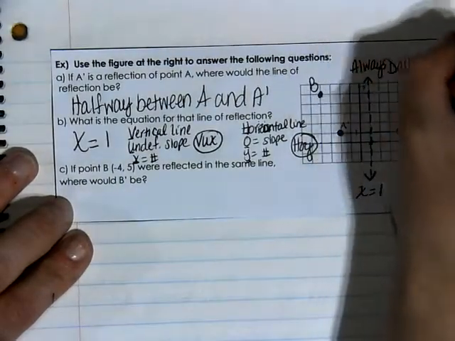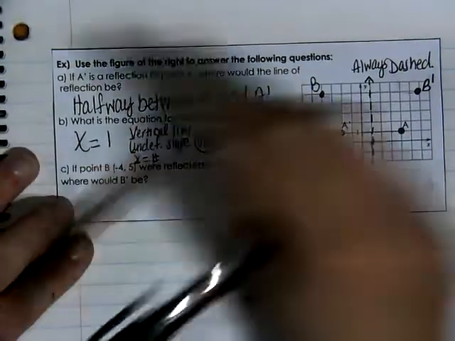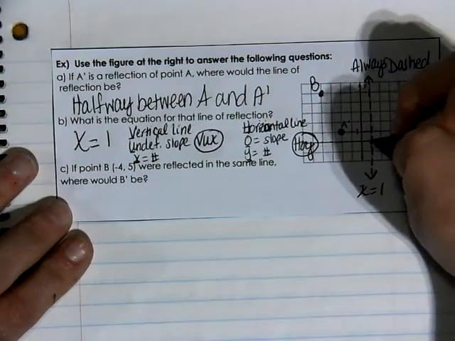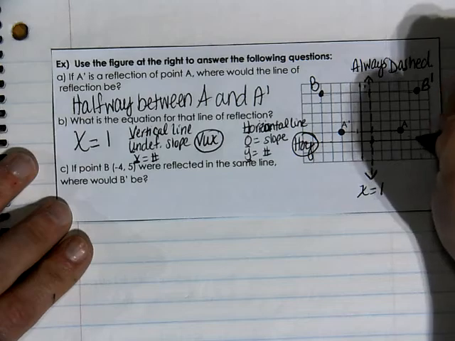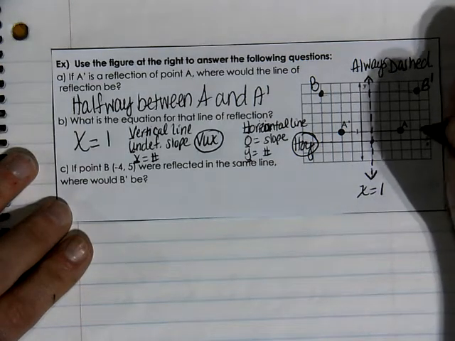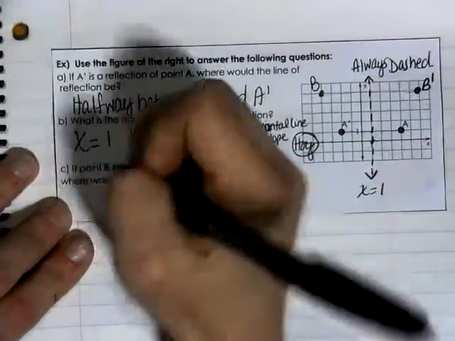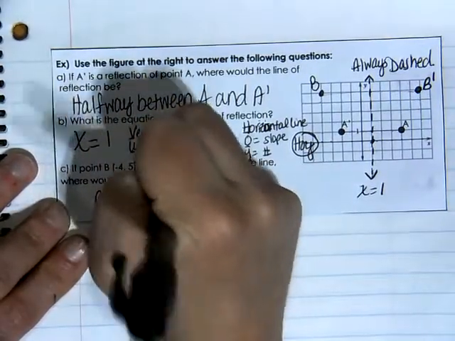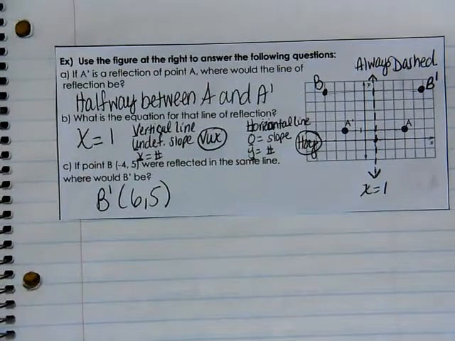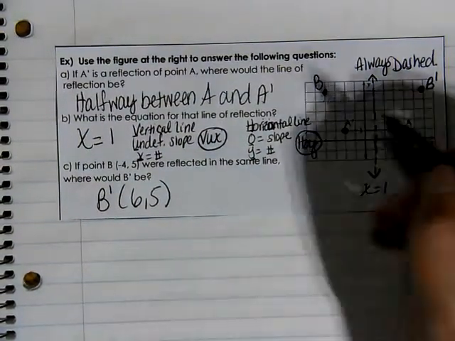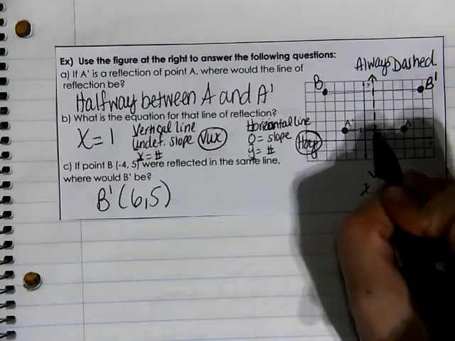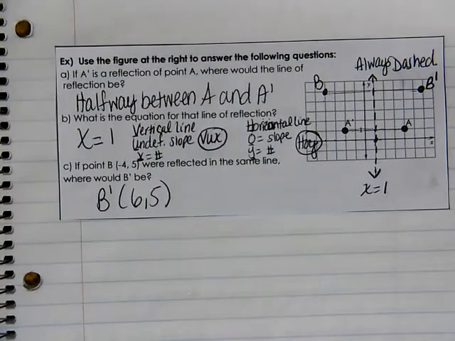So because they are equidistant away from our reflection line, B prime is located at 1, 2, 3, 4, 5, 6. And that would be our answer. We want equal distance away from our reflection line.